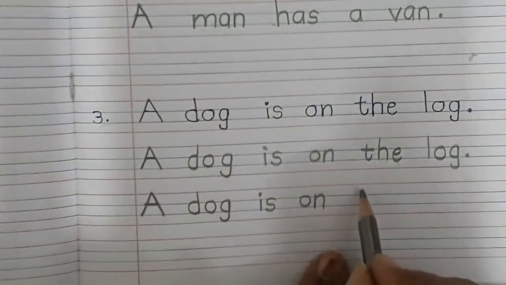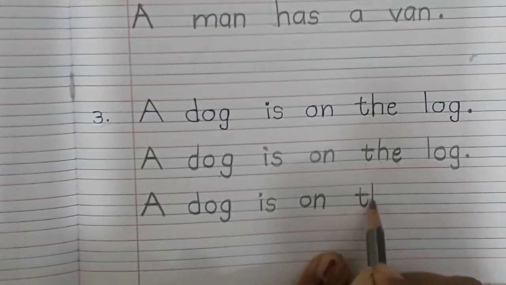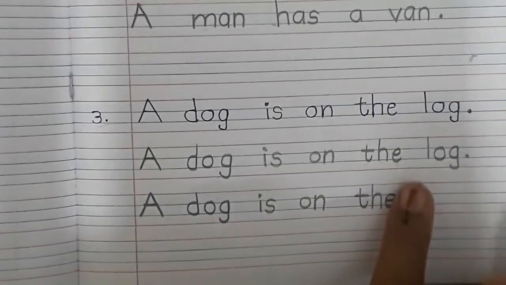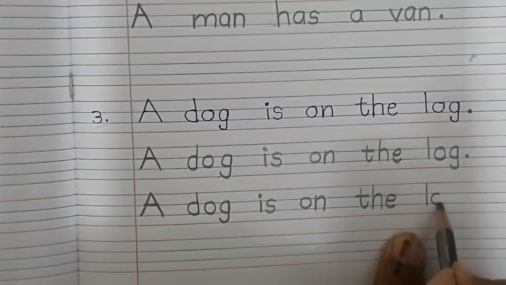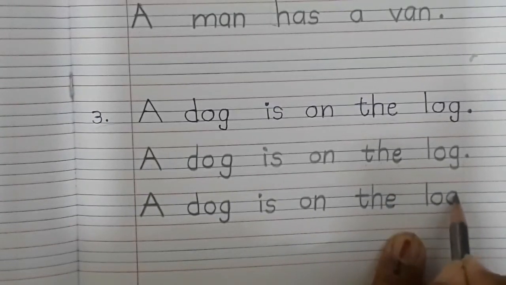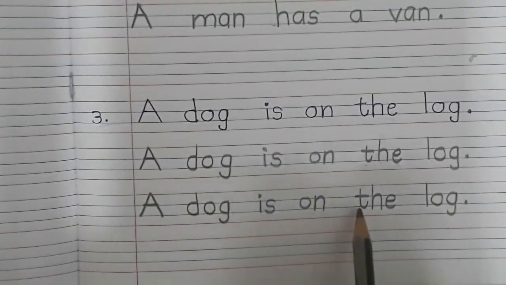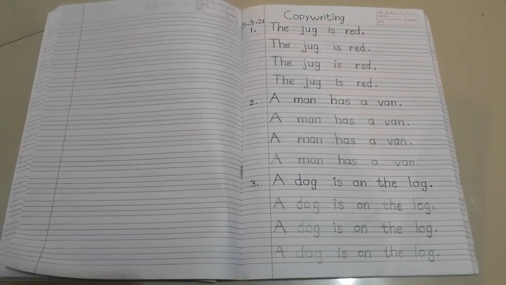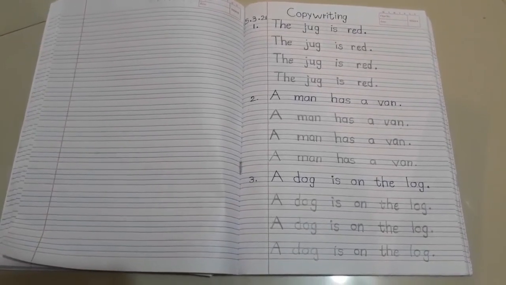One finger space, T, H, E, the. Again one finger space, L, O, G, log. Then full stop. A dog is on the log. बच्चों, आपको इस तरह से कॉपीराइटिंग का पूरा पेज लिखना है.